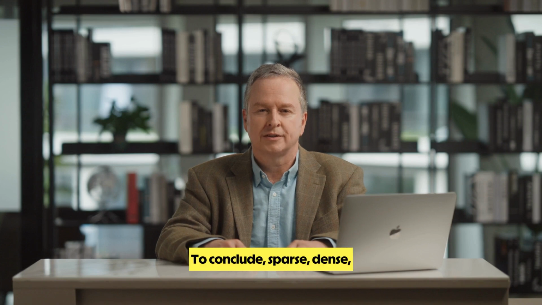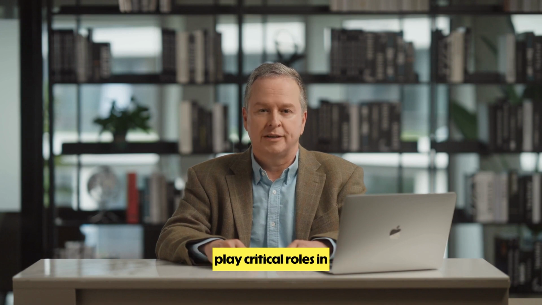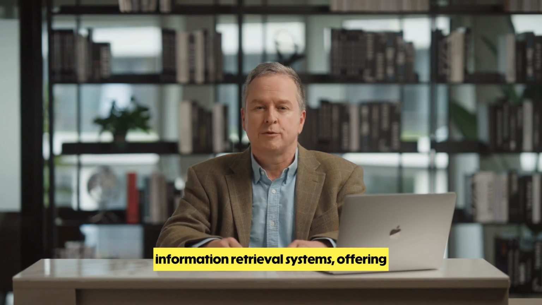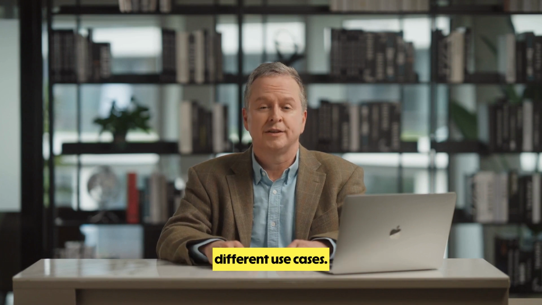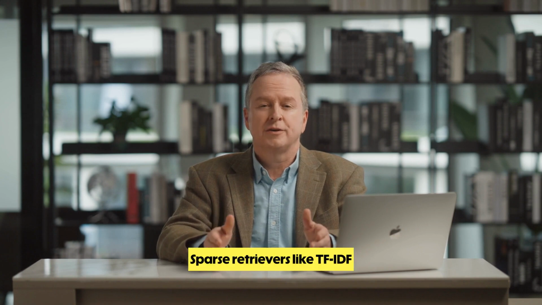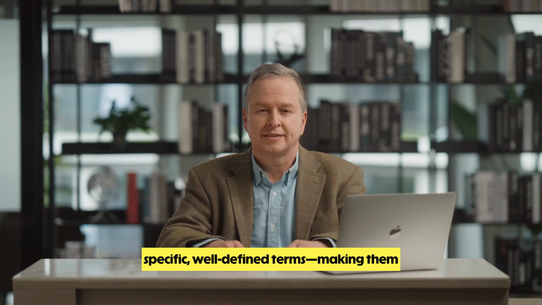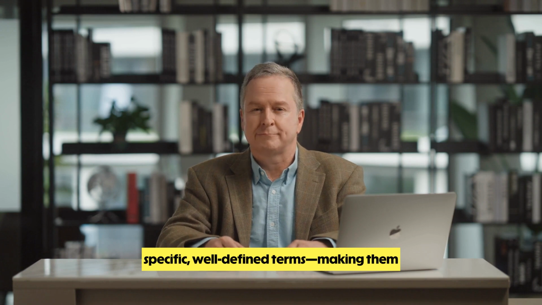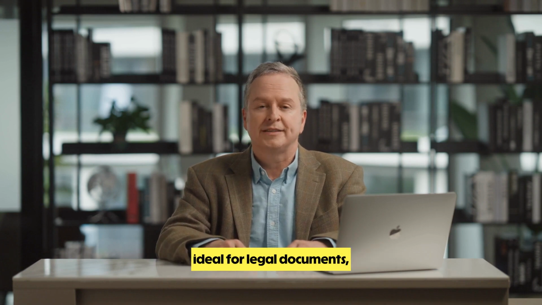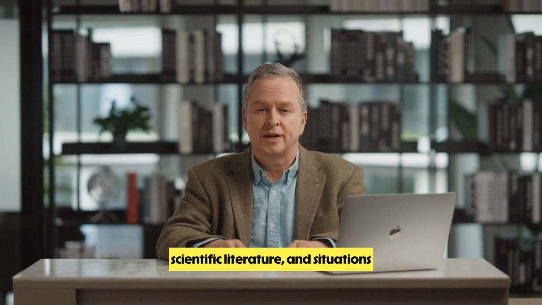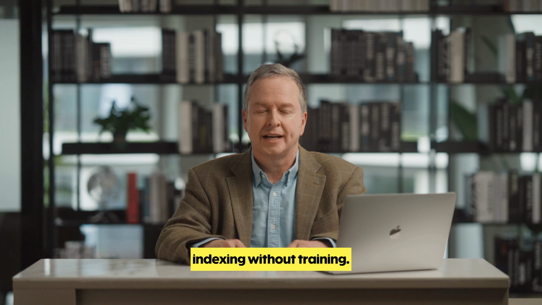To conclude, sparse, dense, and hybrid retrievers each play critical roles in modern AI-powered search and information retrieval systems, offering unique strengths tailored to different use cases. Sparse retrievers like TF-IDF and BM25 rely on exact keyword matching and excel when queries use specific, well-defined terms, making them ideal for legal documents, scientific literature, and situations requiring interpretability and fast indexing without training.